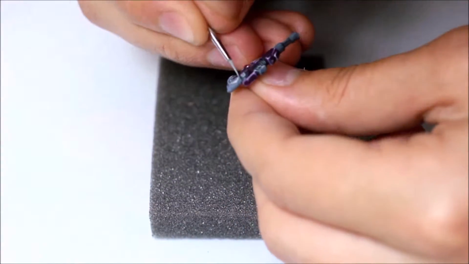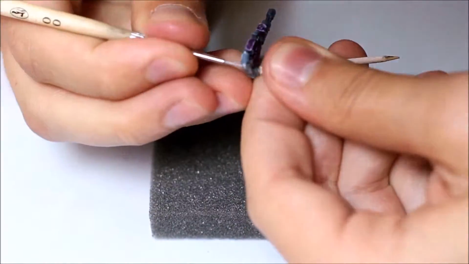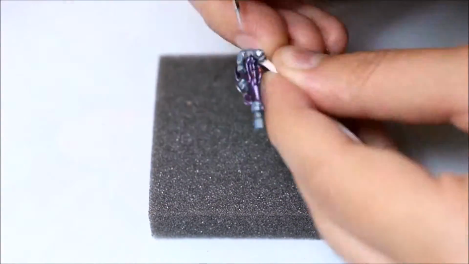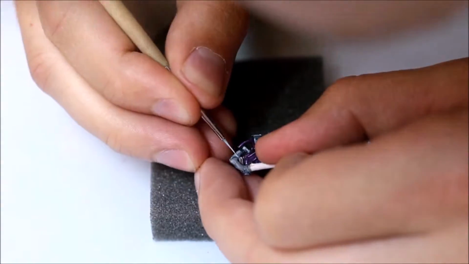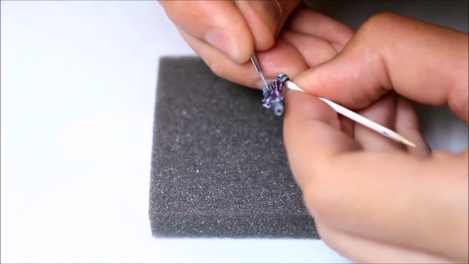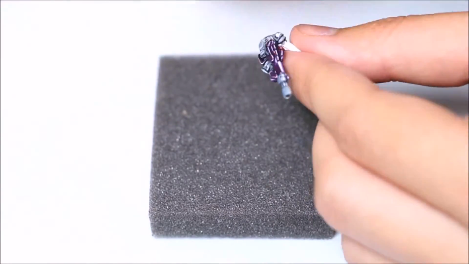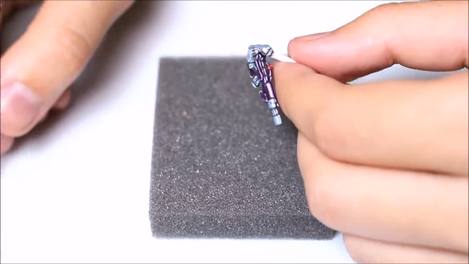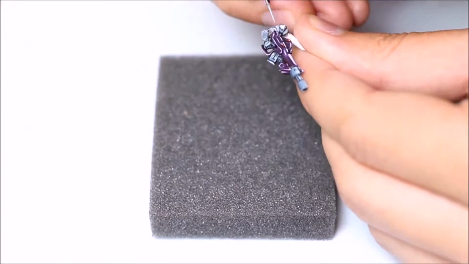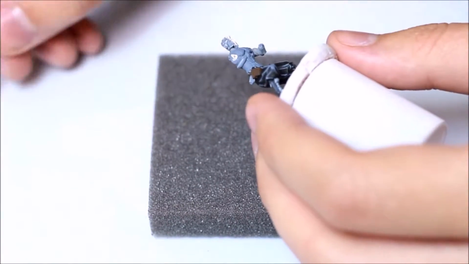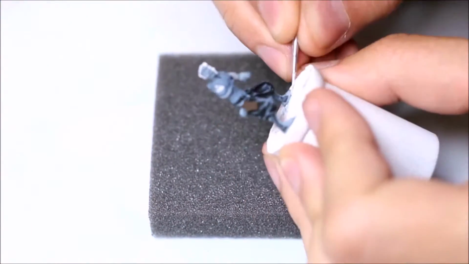It's very interesting to work on such high-contrast miniatures, not just blue armor, if you know what I'm talking about. So here, as you can see, I'm going from the darker tones to the lighter ones, and I really take my time on those and work on details.